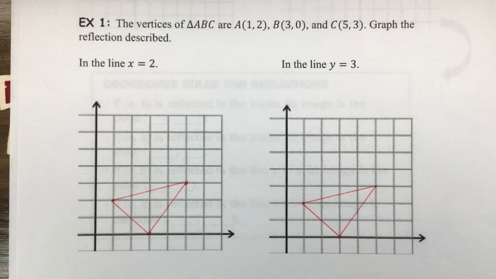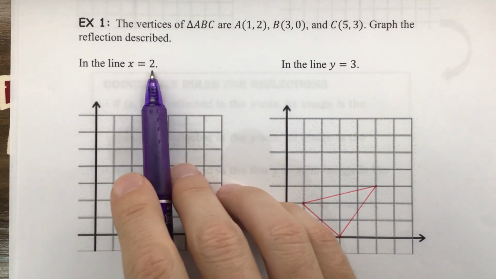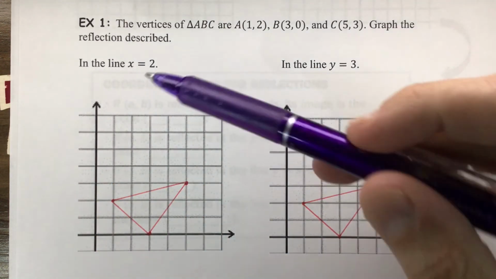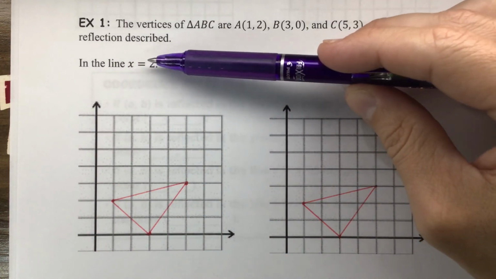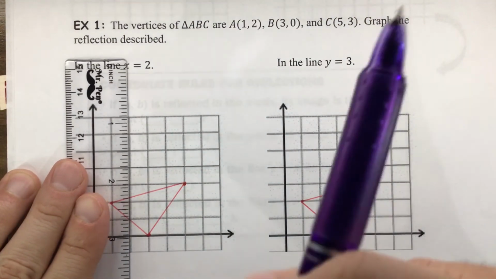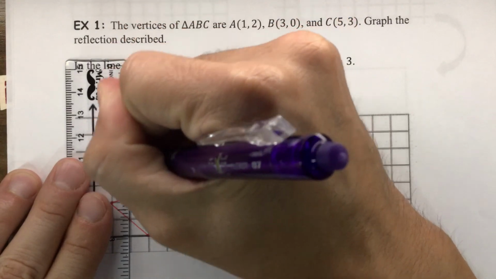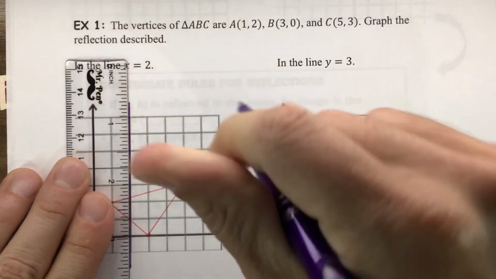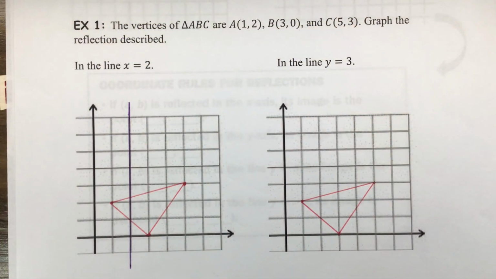For the first one, we're going to be reflecting over the line x equals 2. So x equals 2 is a vertical line that passes the x-axis at 2. That's going to be right here. I'll try a different color and see if that shows up on the grid. All right, so we're going to be reflecting over that line.